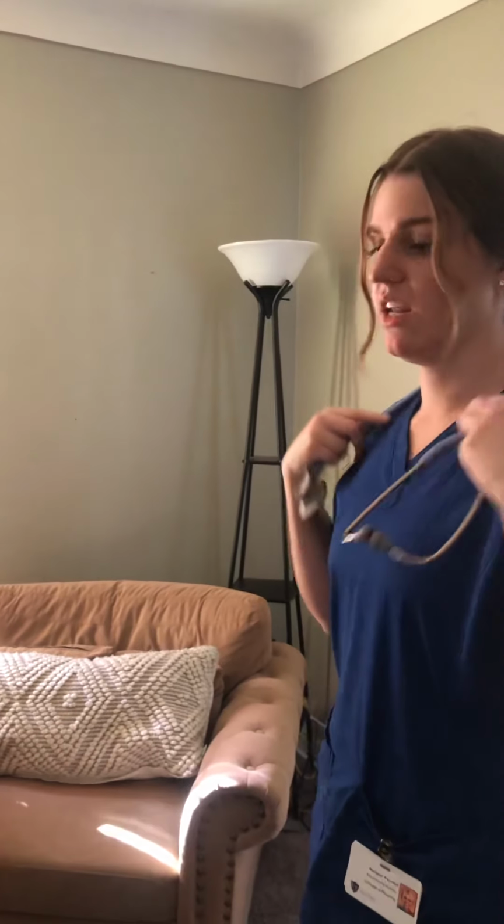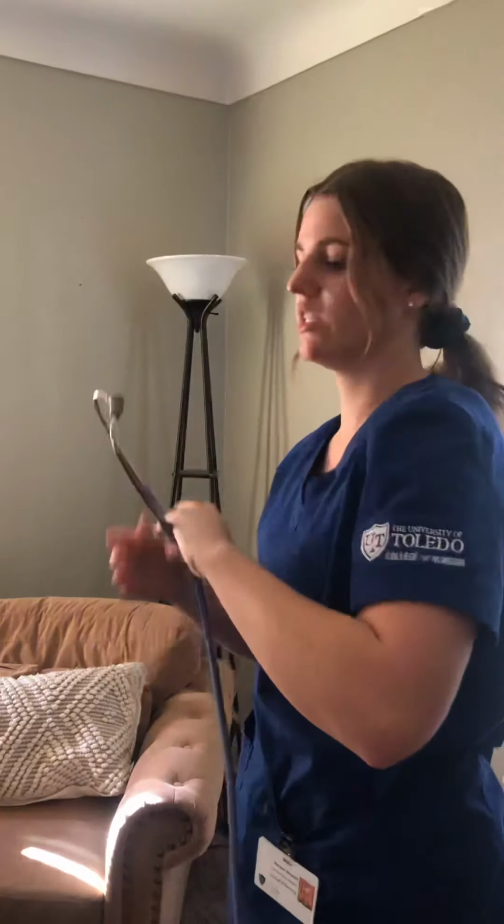The next thing that I would do is ask any health history that is important to this part of the assessment. So I'd ask Mac, do you have any history of arthritis or heart attack? Nope. No? Okay. And then this is when I would begin my assessment. I have Mac take his shirt off, and I'm going to begin by auscultating for heart sounds.